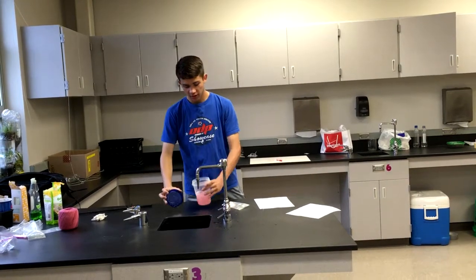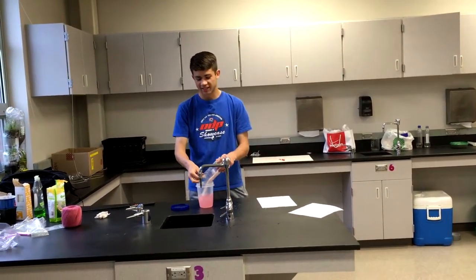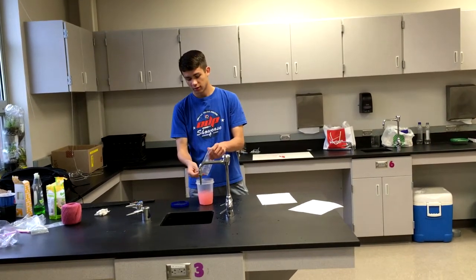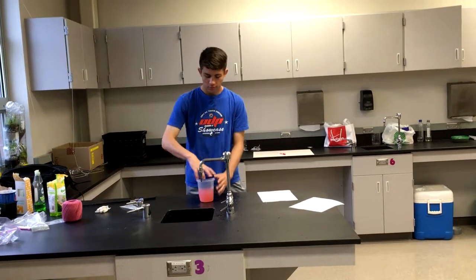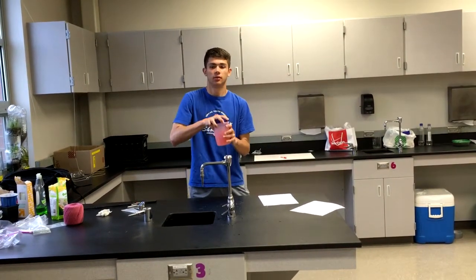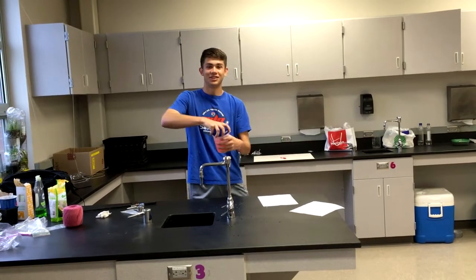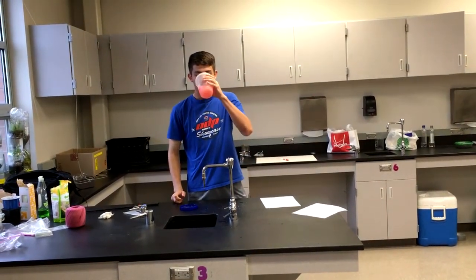Then after you shake it, take off the lid, pour the rest in, and make it a nice saturated solution, because we have more in there now. Put the lid back on and shake it up again. Then, after you shake it, take a drink.